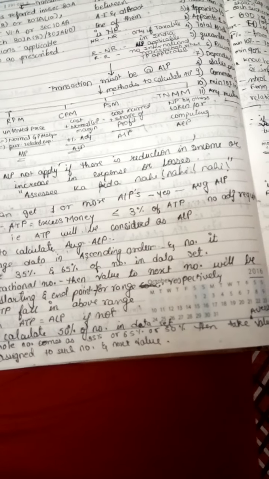Okay, so now next is: ALP does not apply if there is a reduction in income or increase in expenses or losses.